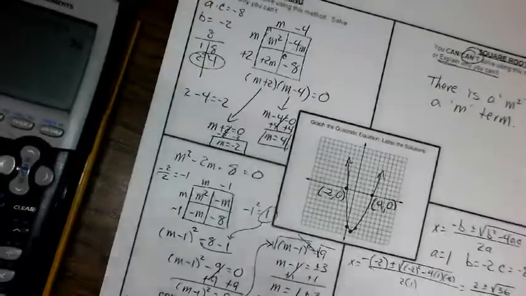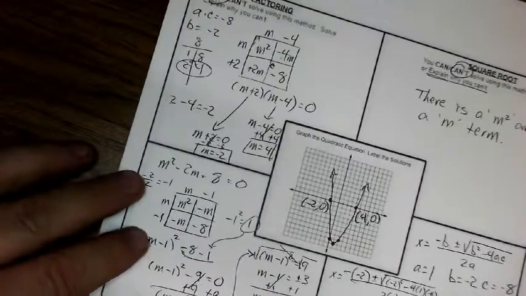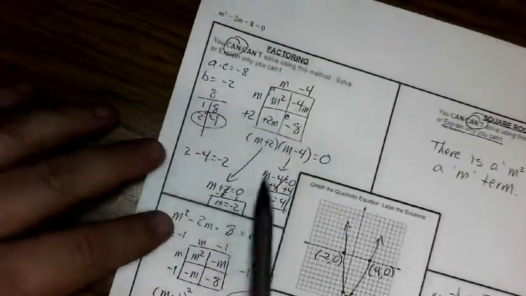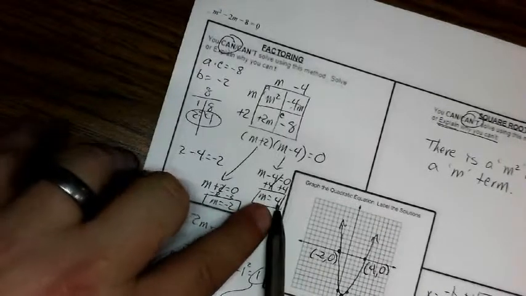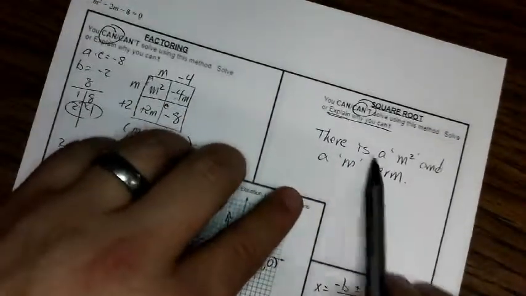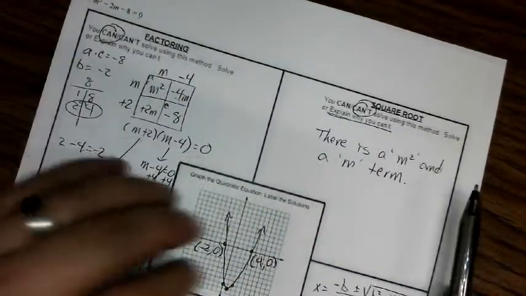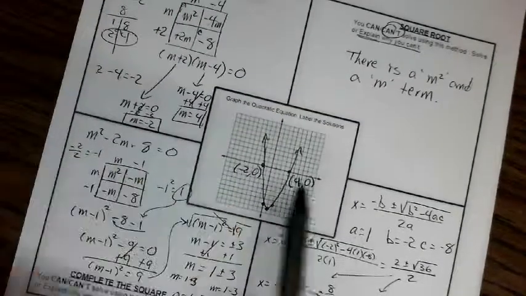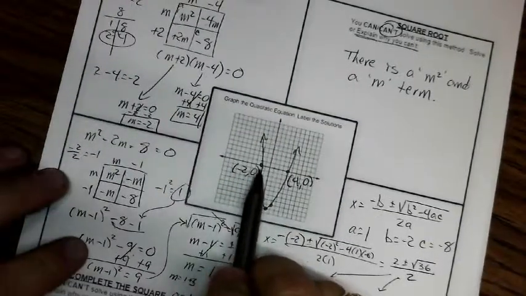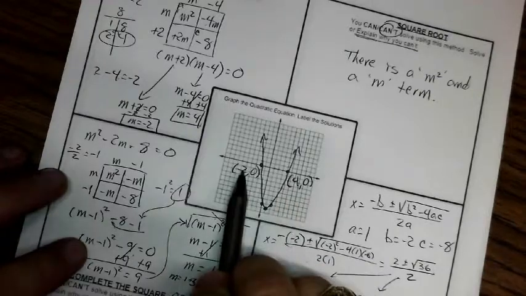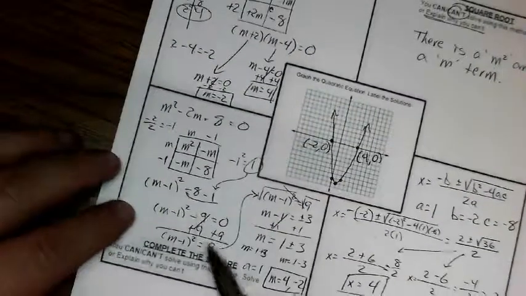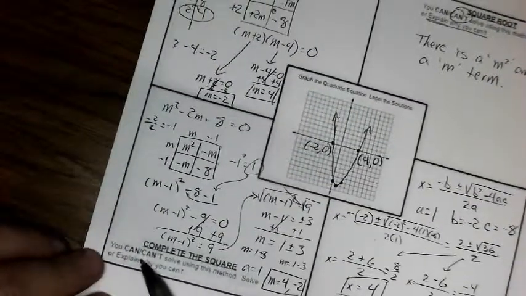Okay? So for this, every single one of these, when you're done, they should all have the same answers. Now this one, we factored, we got negative 2 and 4. Square root we couldn't do, but we wrote why we couldn't do it. We graphed it. Our x-intercepts are negative 2, 0, and 4, 0. There's our negative 2 and 4. By completing the square, well, we forgot to circle this.